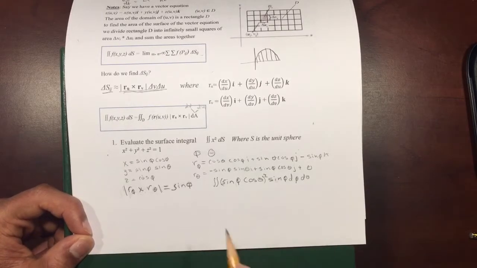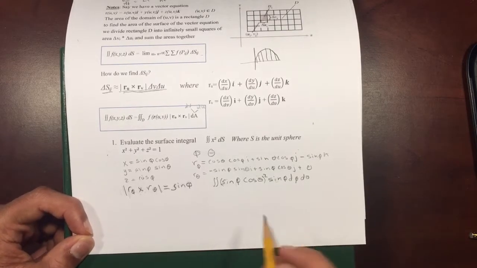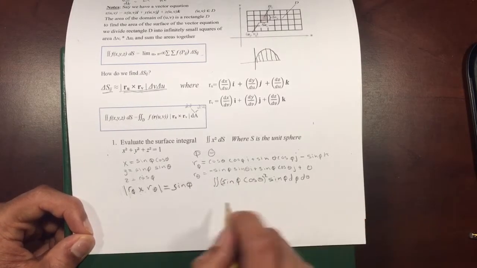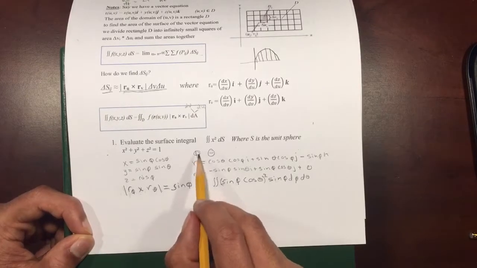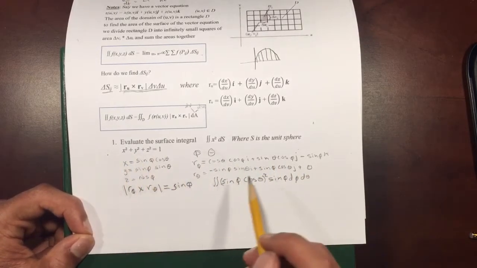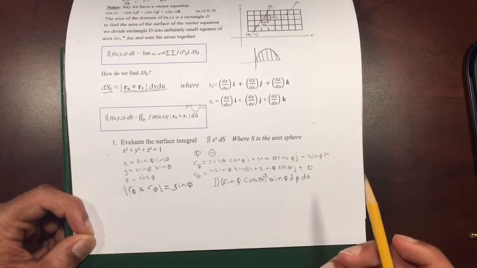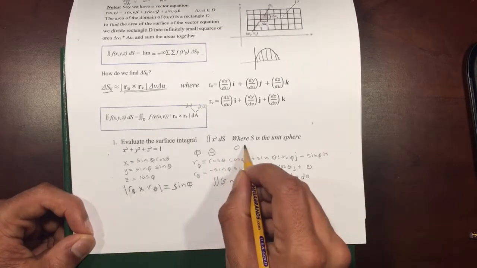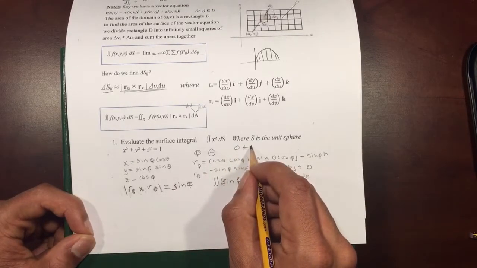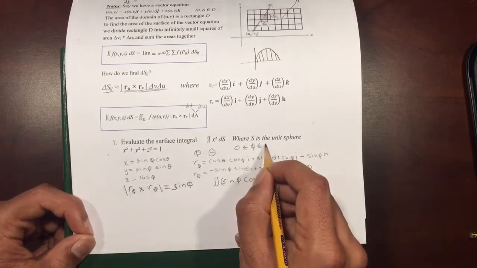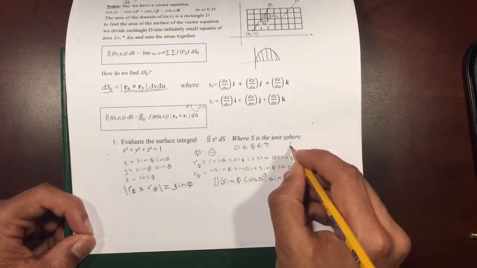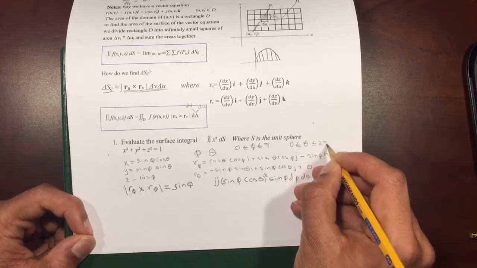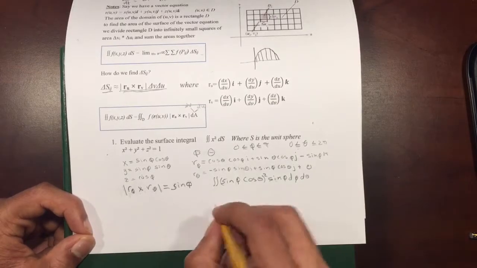Once you've got this, you can separate the phis and thetas into their own integrals and multiply them together. Since we're talking about the sphere centered at 0, 0, 0 with a radius of 1, phi is going to be between 0 and pi, and theta is going to be between 0 and 2 pi. Those are your upper and lower bounds.